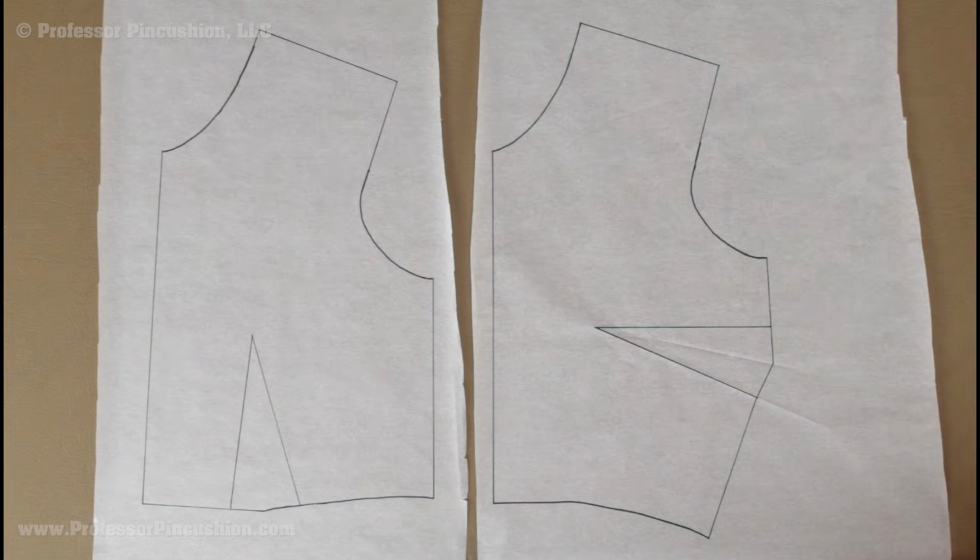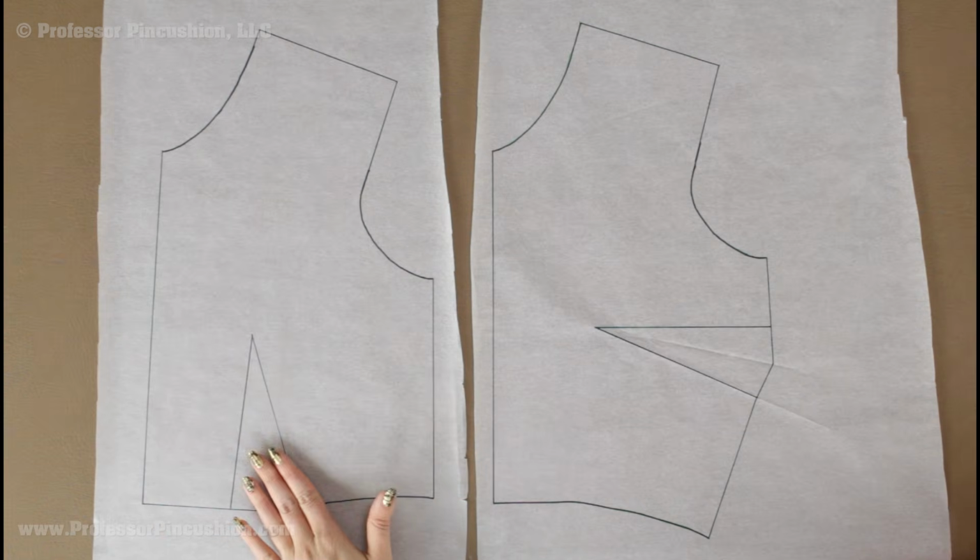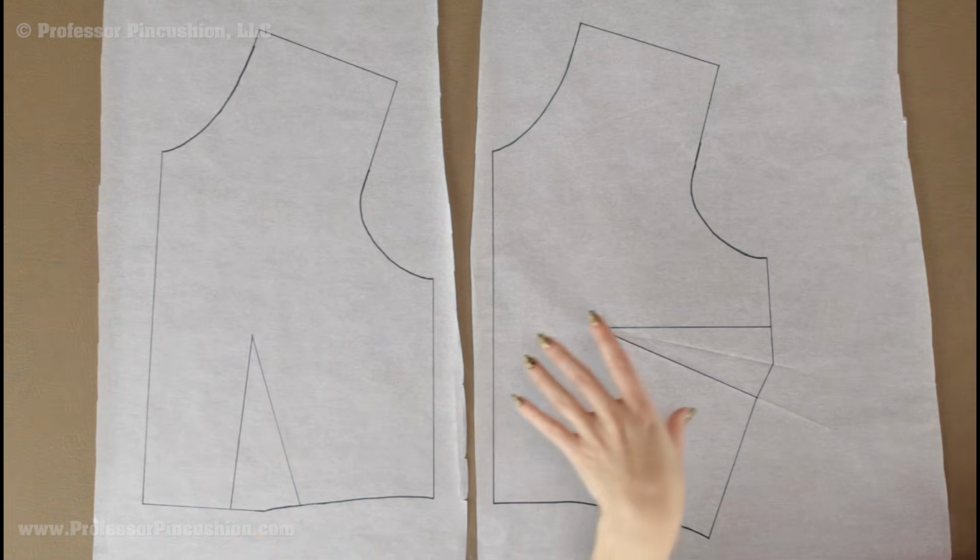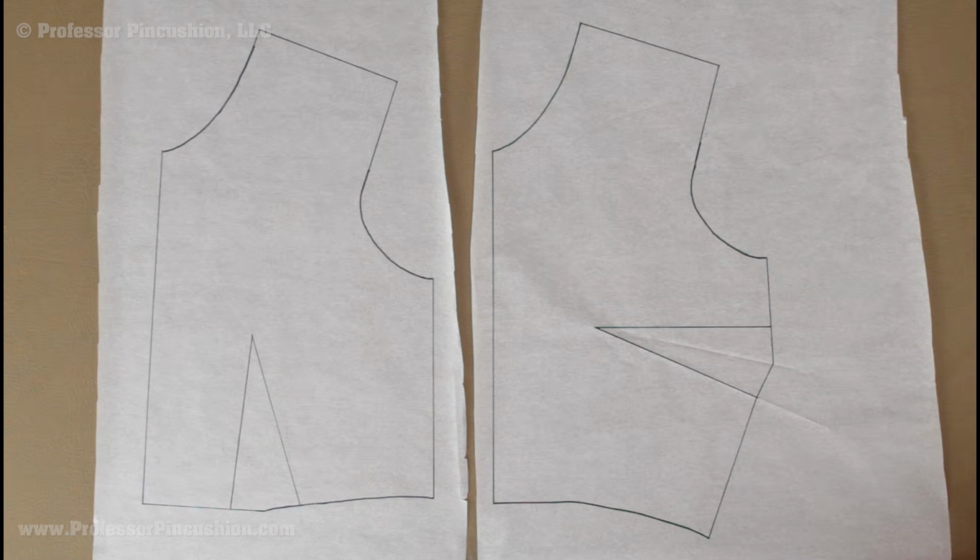So here's another shot of our before and after. We have before, dart at the waistline, after, dart at the side seam.